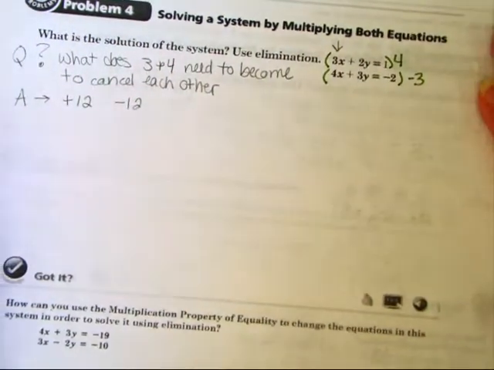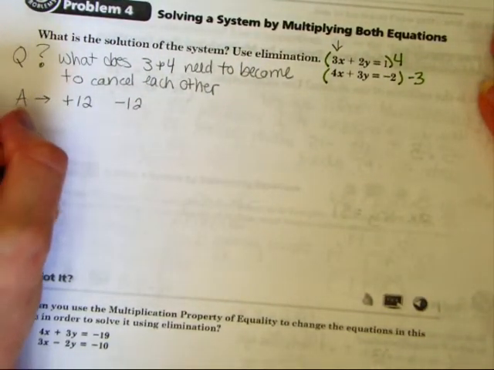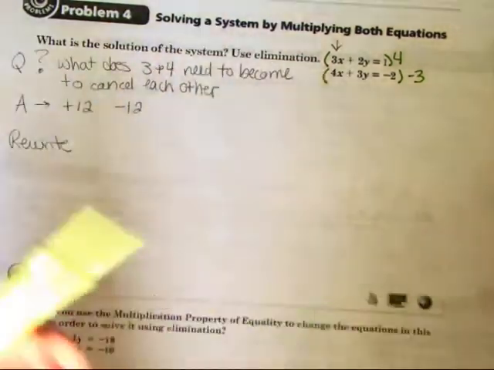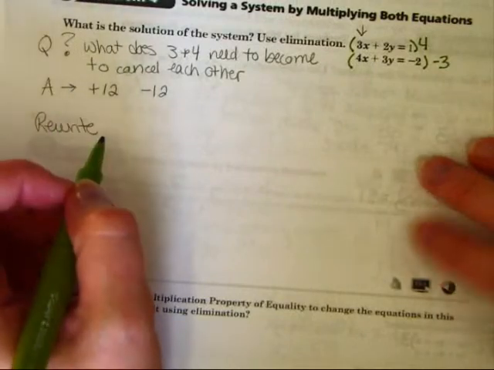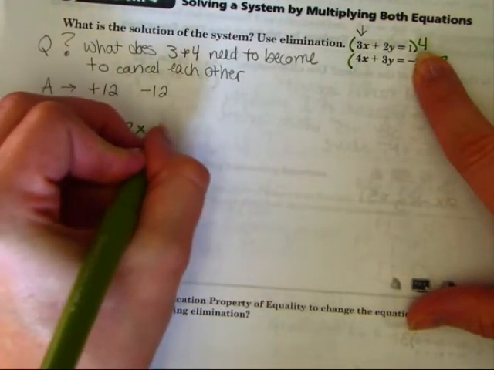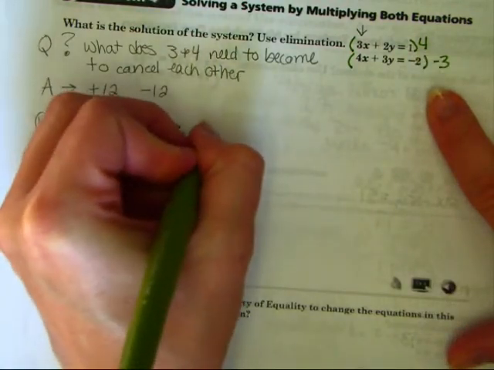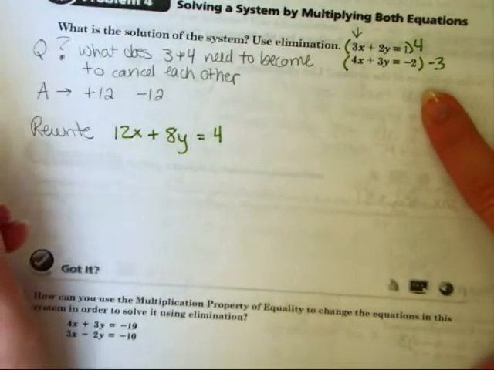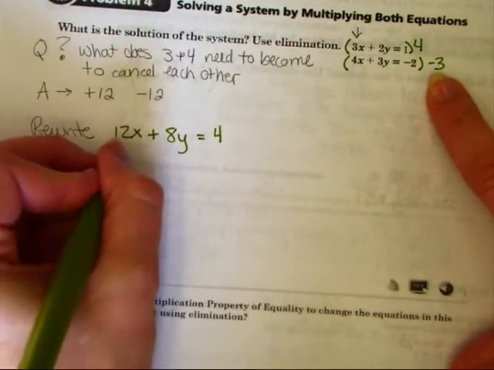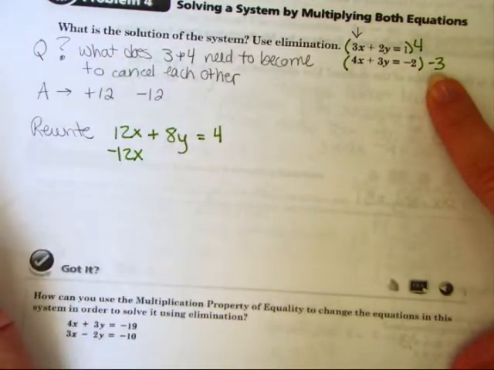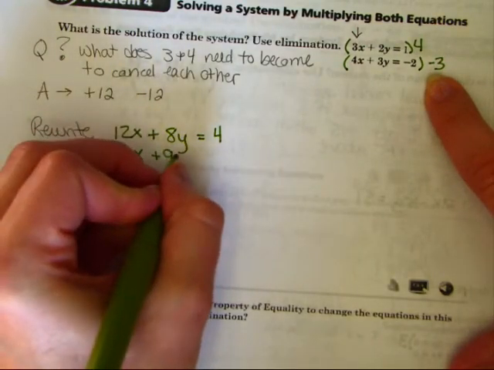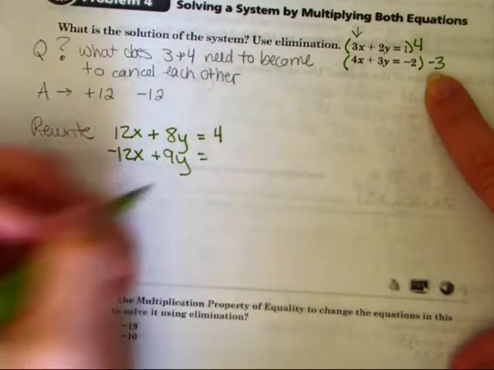Watch what happens now. Let's rewrite it. Distribute that 4 through. Look, I'm going to use the marker for both of them because I have to change both of them. First time today, you have to change both. 4 times 3, 12x, plus 4 times 2, 8y, equals 4 times 1, 4. Multiply the negative 3 in. Negative 3 times 4, negative 12. Negative 3 times 3, positive 9y. Negative 3 times negative 2, positive 6.